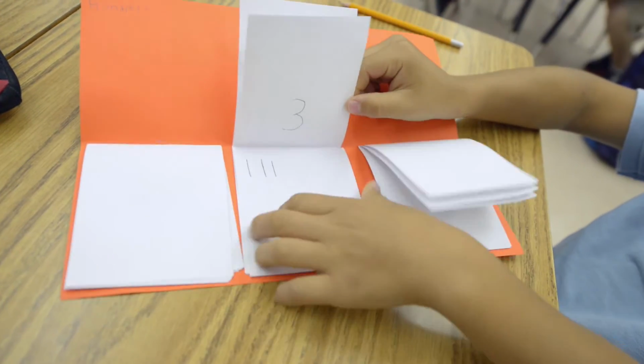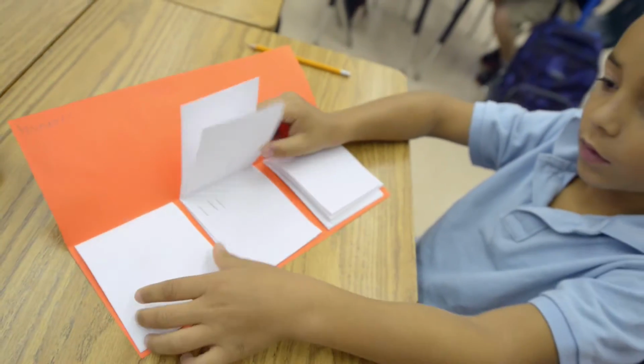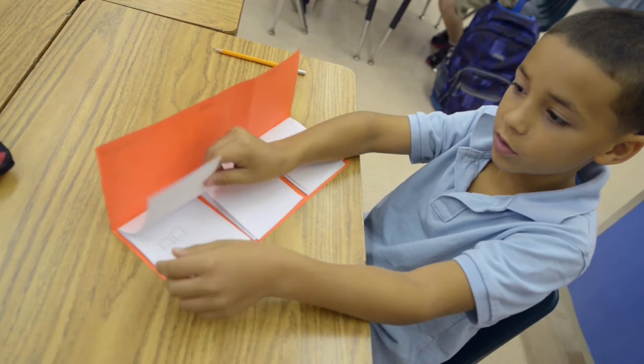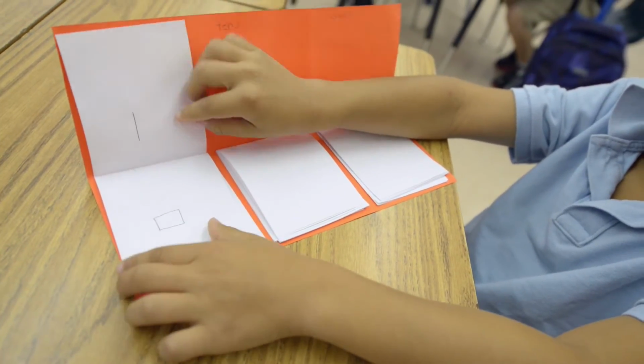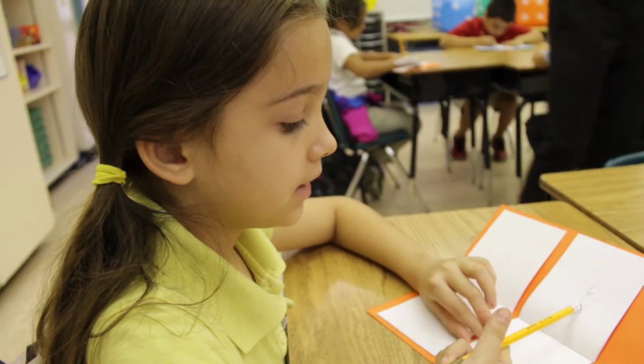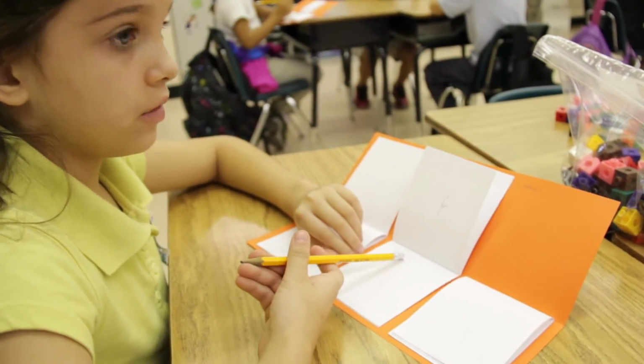We just replace 30, and then we go to the hundreds, and then we put a square for hundreds. I wrote 6 in standard form, then I drew the picture.